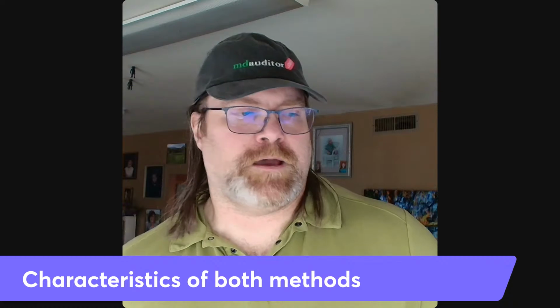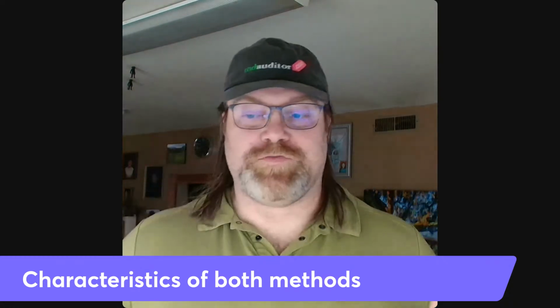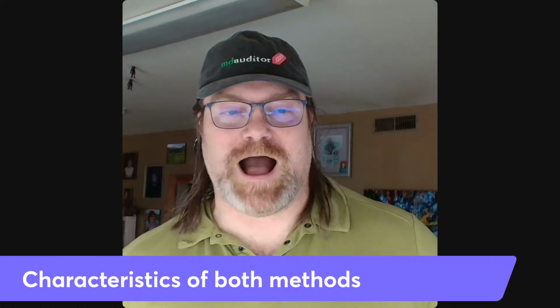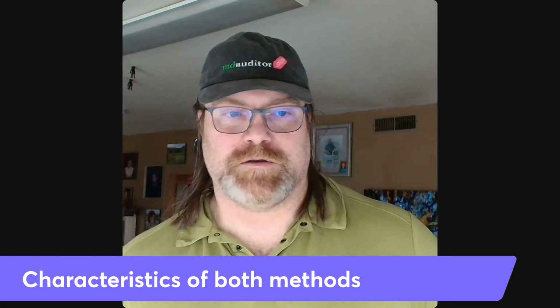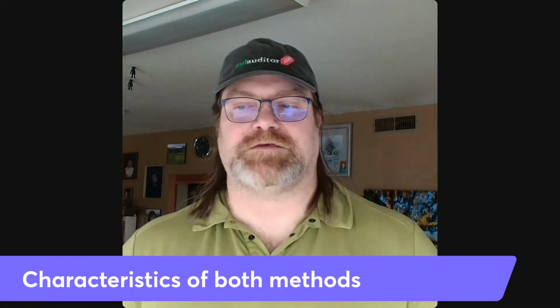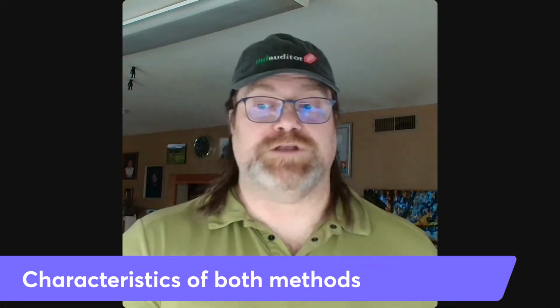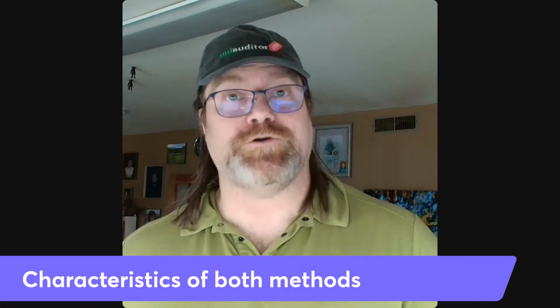Okay, now let's get on to characteristics of both methods. And they're almost exactly opposite of one another. So as I go through this, you're going to hear almost exact opposite things. Waterfall is linear. Agile, cyclical, and iterative.